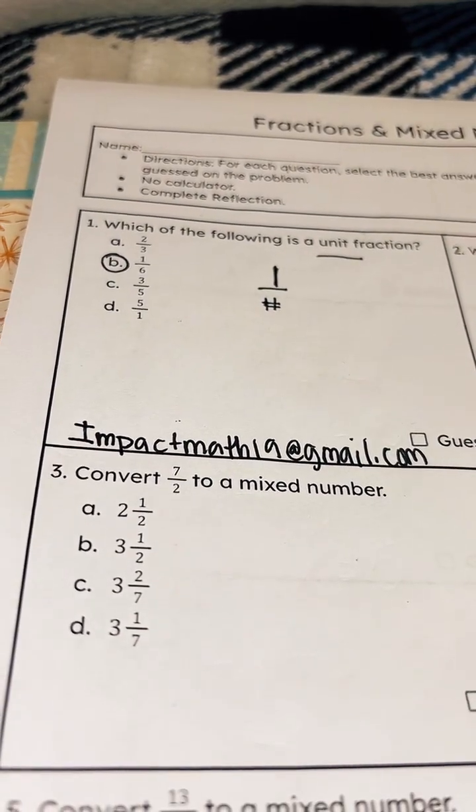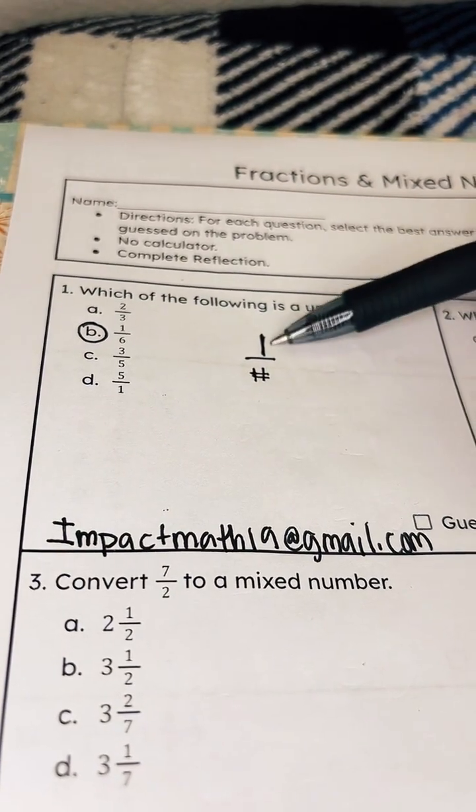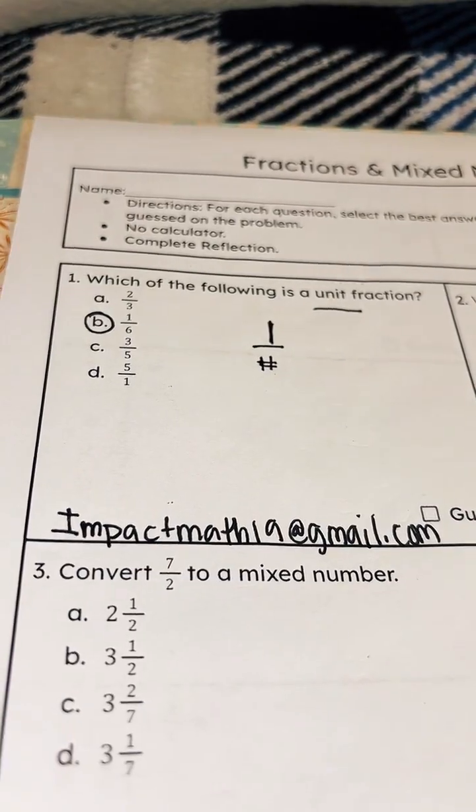I just got here. What's a unit fraction? So a unit fraction is when you have 1 on top and any number in the denominator. That's what a unit fraction is.